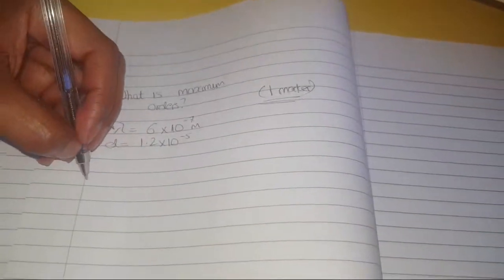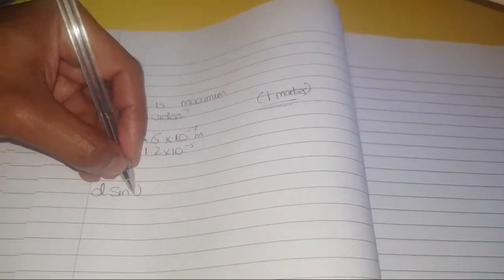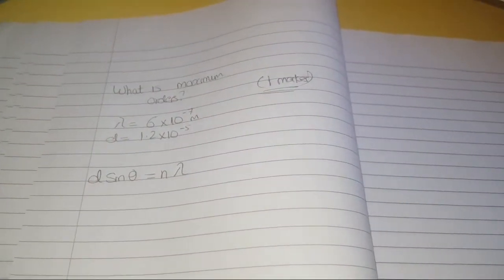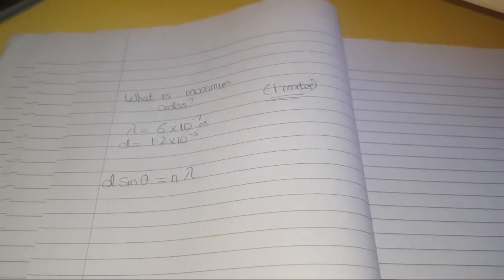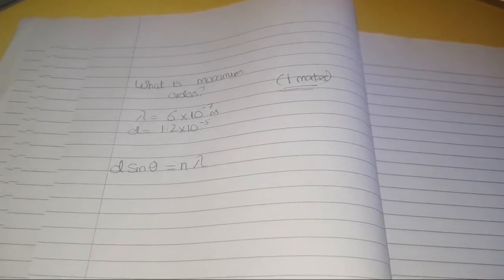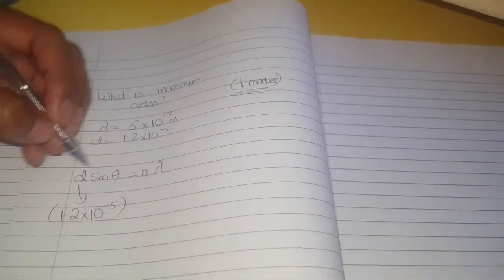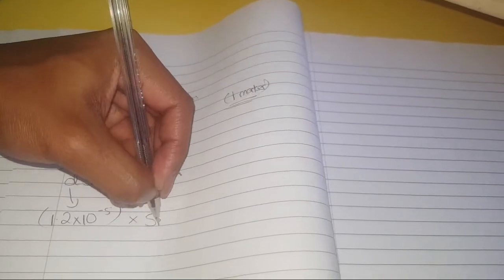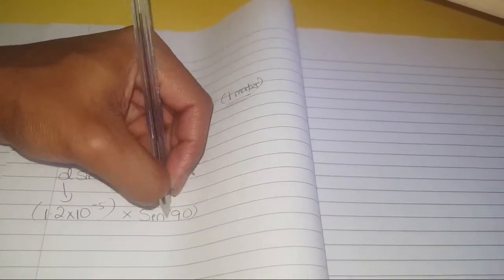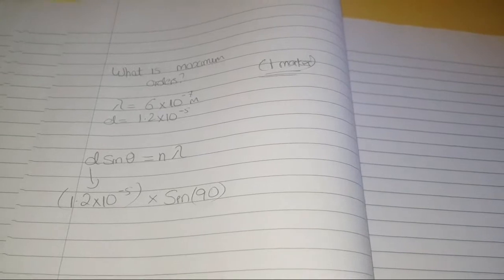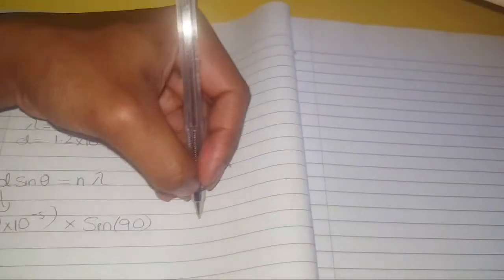So looking at the equation, d sine theta equals n lambda, what can we put instead of theta if we're trying to look for the maximum number of orders? So d times sine 90, because we said the maximum angle is 90, or it gives you 1.